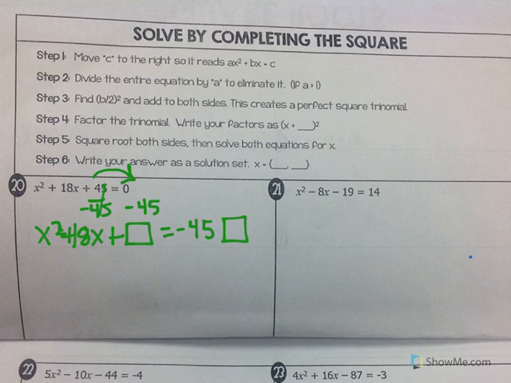This is a, b, c. So b is 18. So we do 18 divided by 2 squared. That's step 3. 18 divided by 2 is 9. Then 9 squared is 81. So inside our little boxes, I'm going to put positive 81.